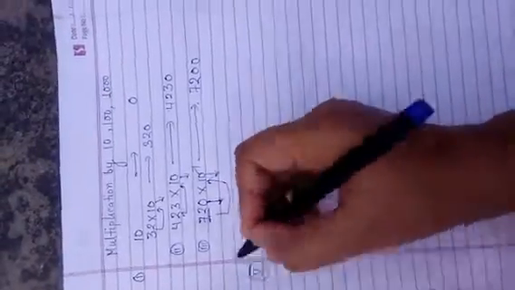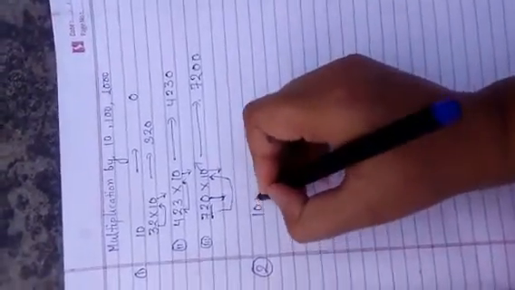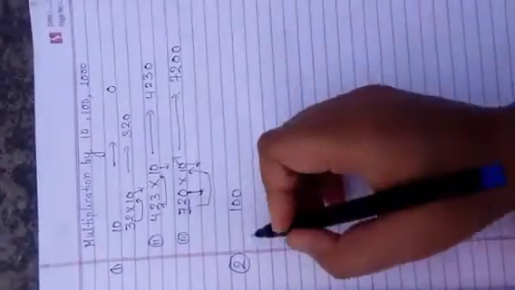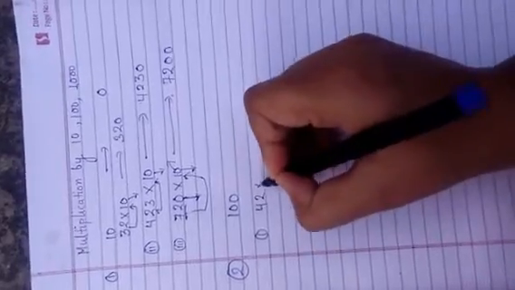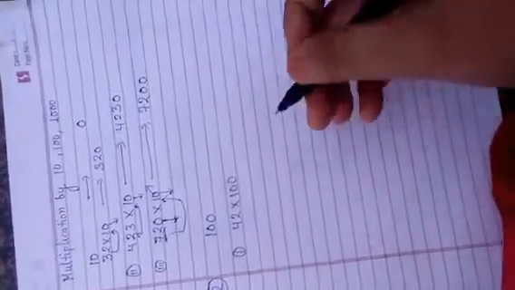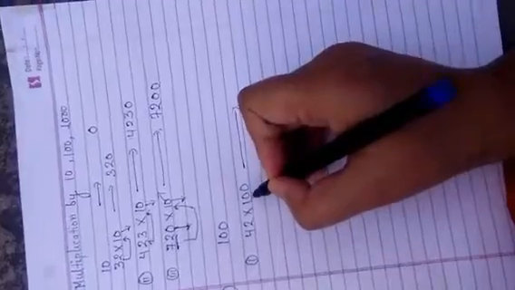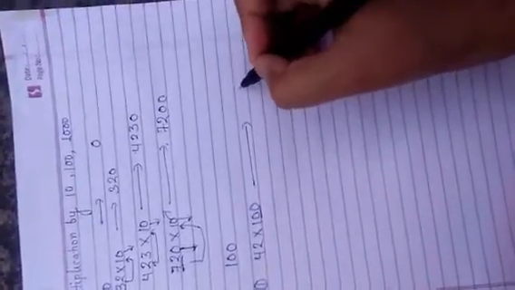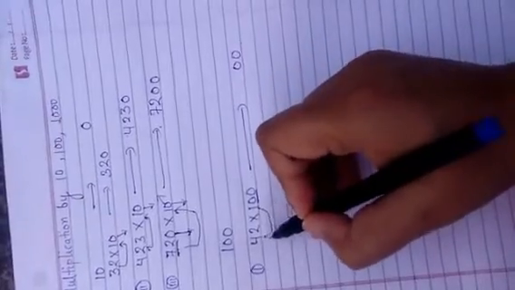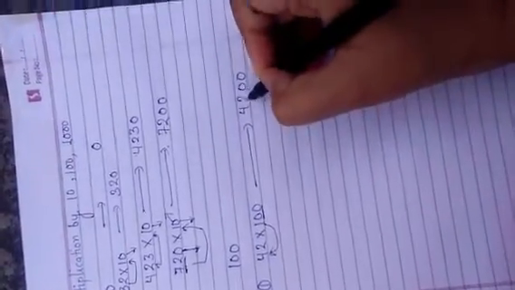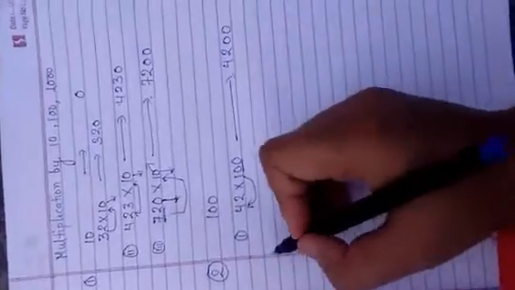Second property: when a number is multiplied by 100, suppose 42 multiplied by 100, we write two zeros, and 1 multiplied by 42 gives 42.